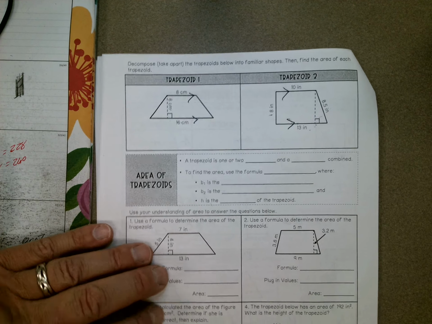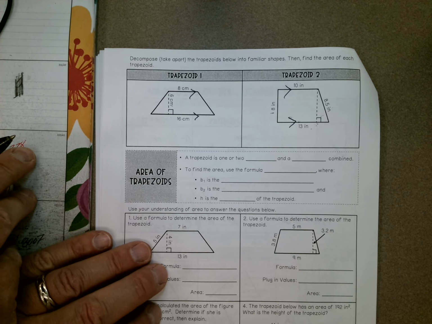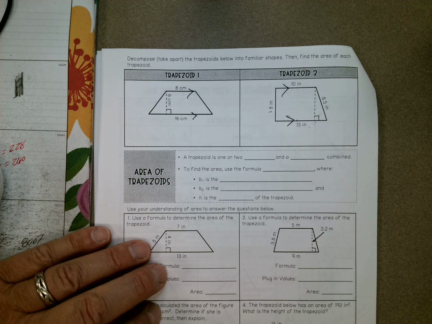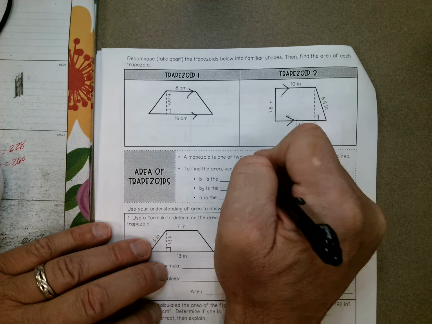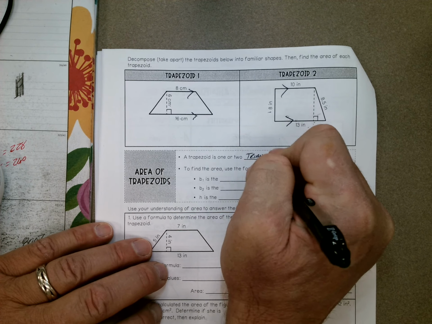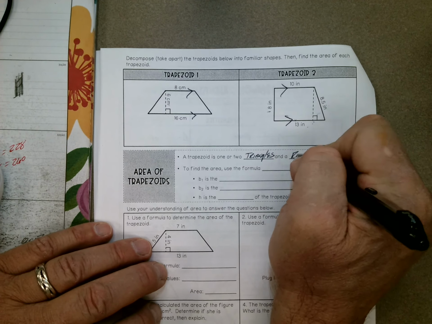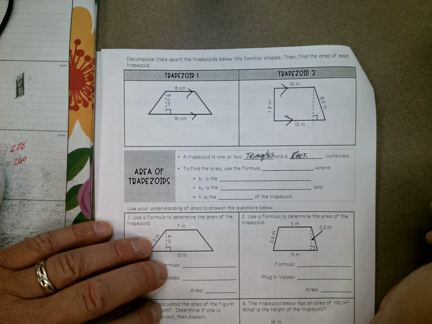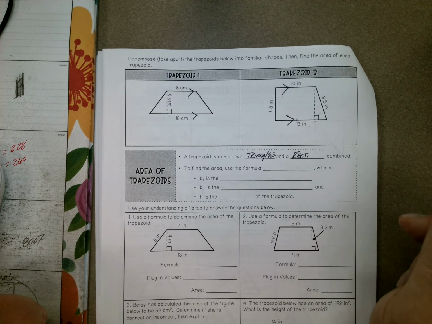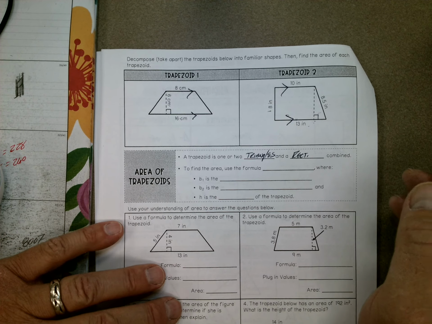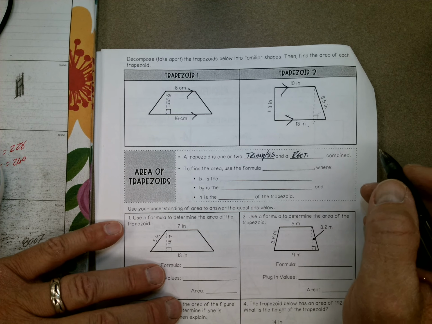All right, let's get into some vocabulary here. A trapezoid is made of one or two triangles and a rectangle, and they're combined. To find the area of this, it's a little bit more involved.